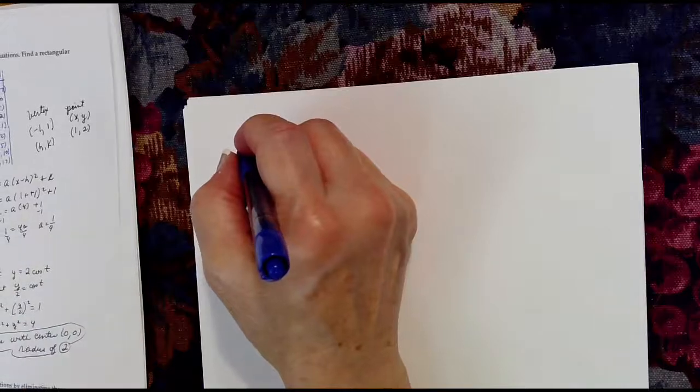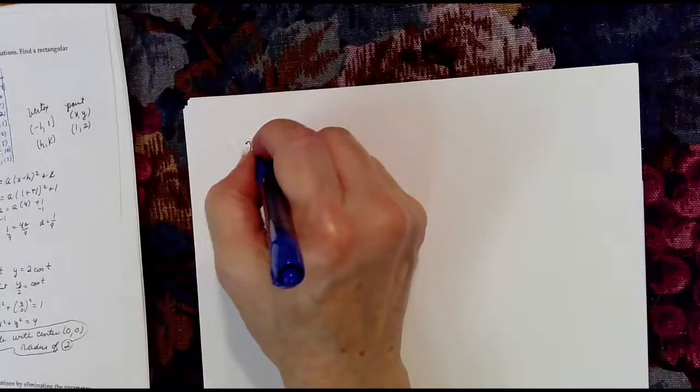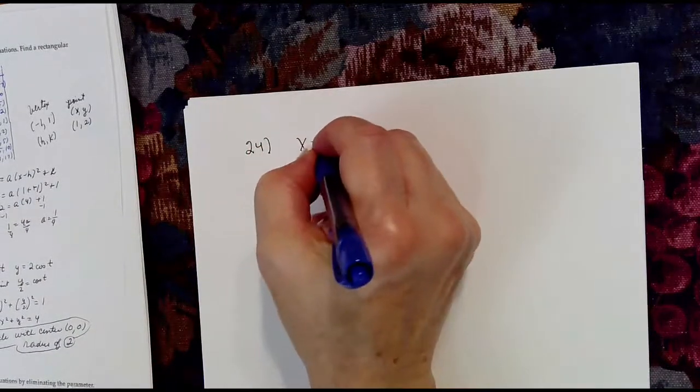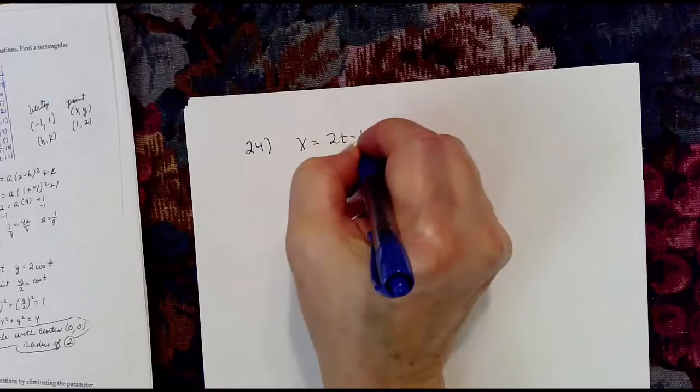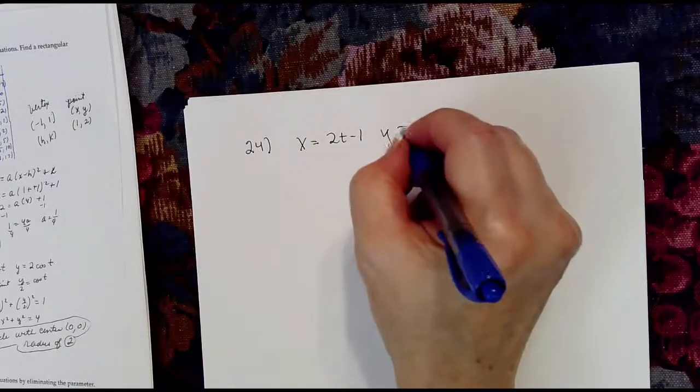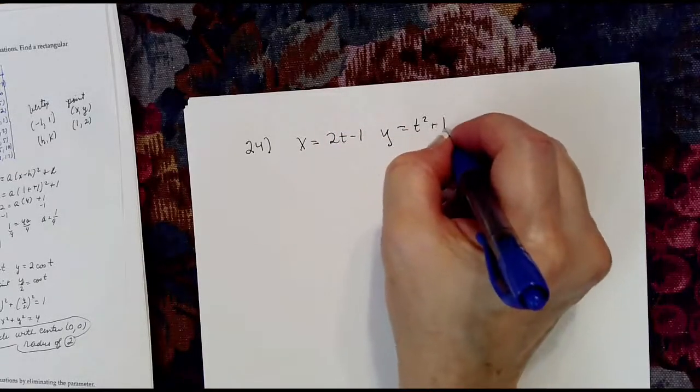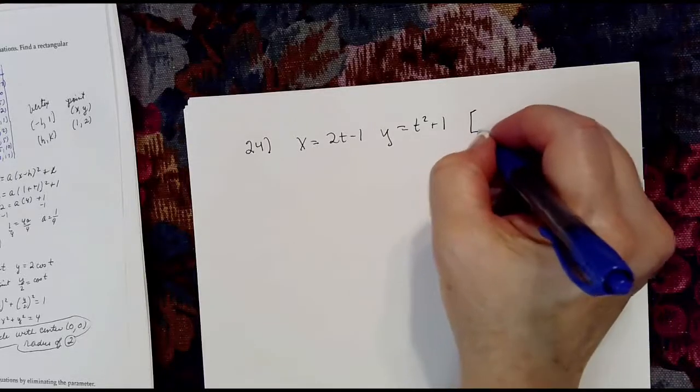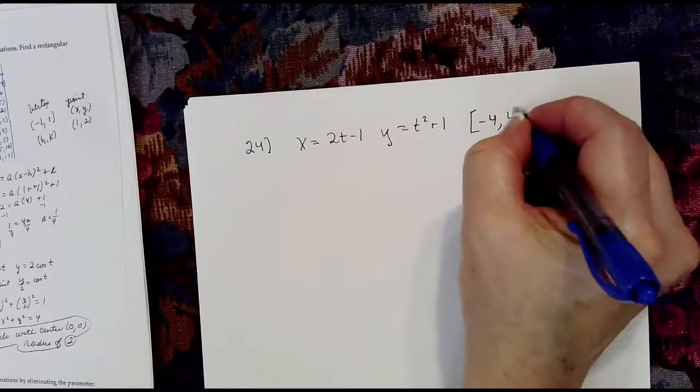The two equations they give us, this is number 24, are x equals 2t minus 1 and y equals t squared plus 1, and t goes from -4 to 4.